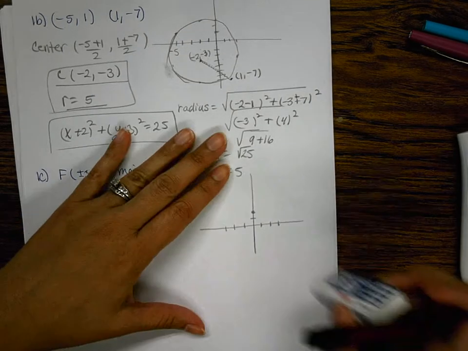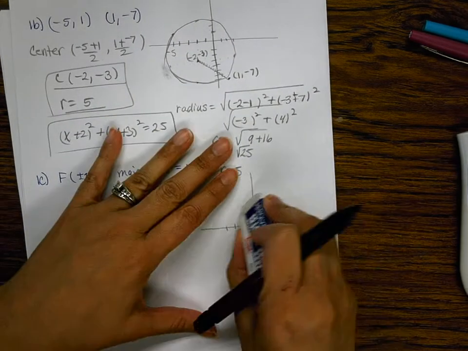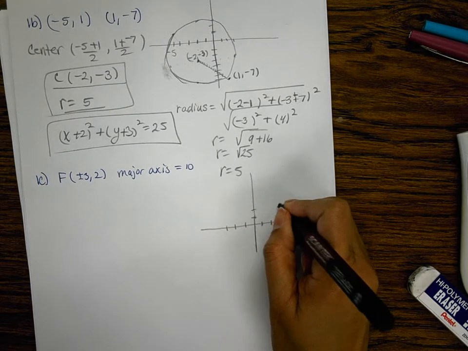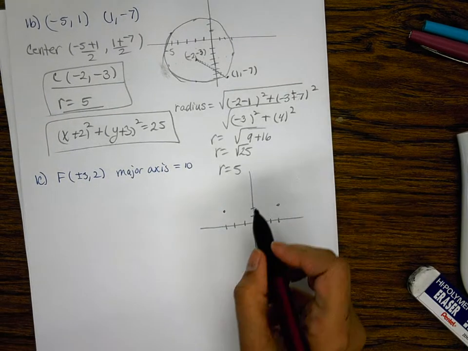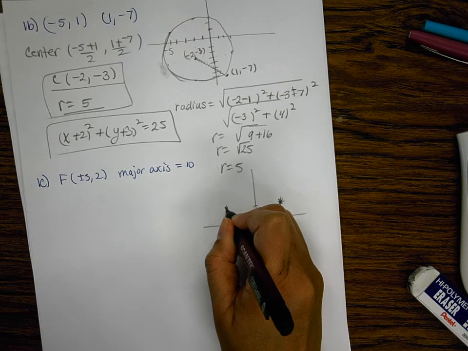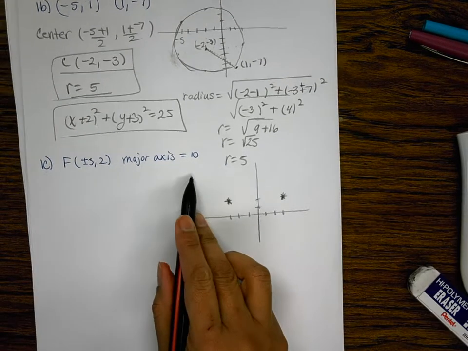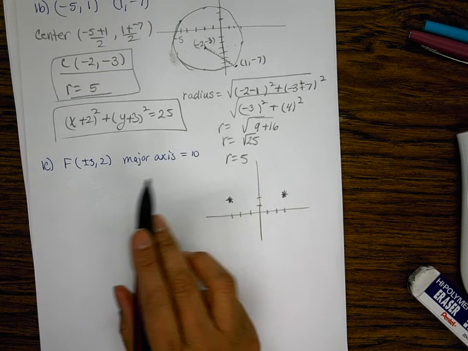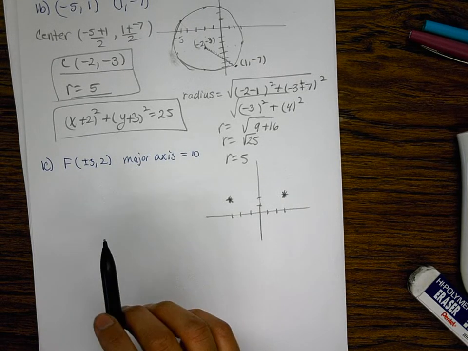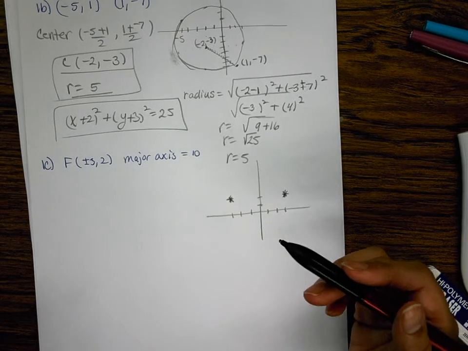Okay, so I go right 3, up 2, left 3, up 2, and those are my foci, so I'm going to go ahead and put stars there. And the length of the major axis is 10. Now, major axis and minor axis are only given and labeled when it is an ellipse. So this is going to be an ellipse.